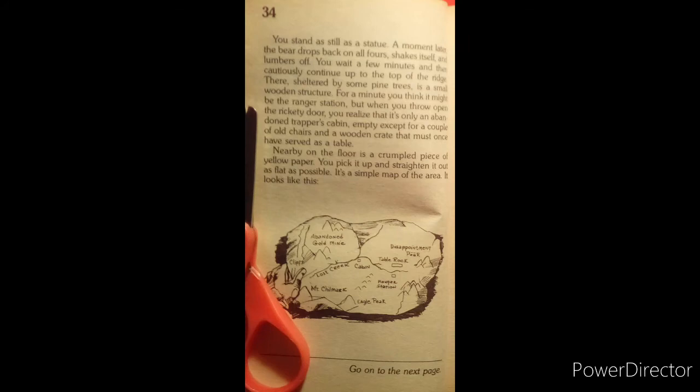You stand as still as a statue. A moment later, the bear drops back and forth, shakes itself and lumbers on. You wait a few minutes and then cautiously continue to the top of the ridge of the slope. Sheltered by some pine trees is a small wooden structure. For a minute you think you might have found the ranger station, but you throw open a rickety door and realise that it's only an abandoned trapper's cabin.